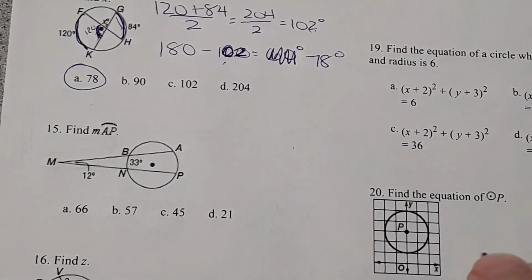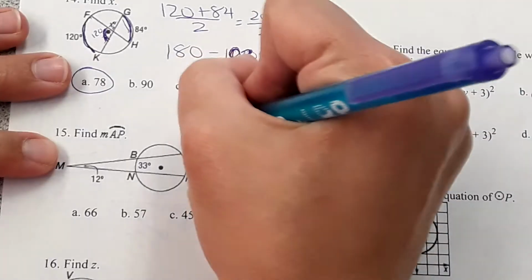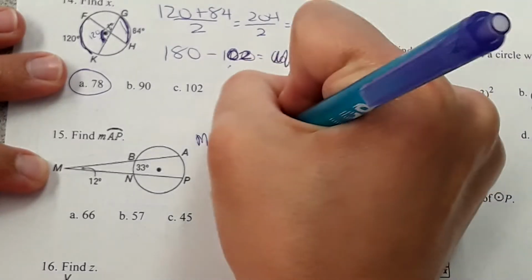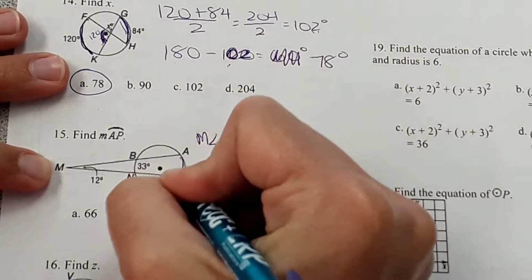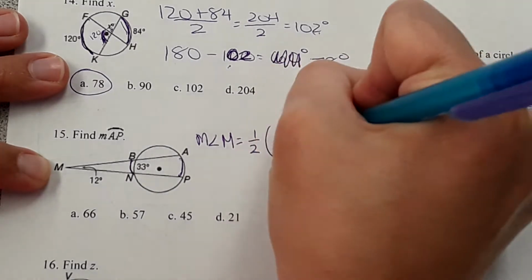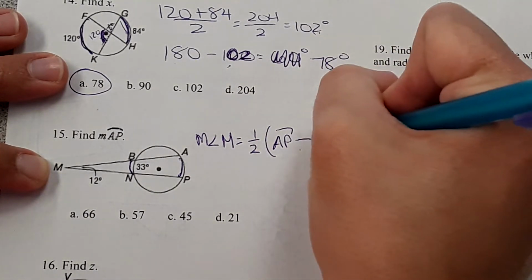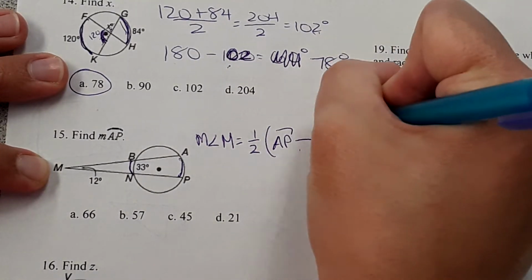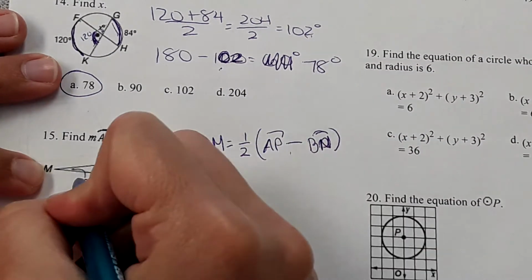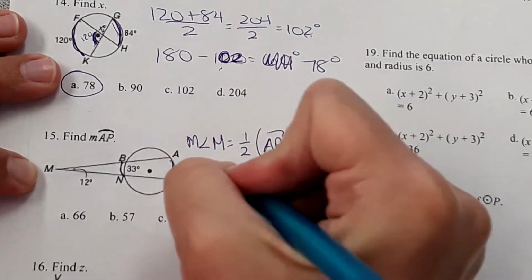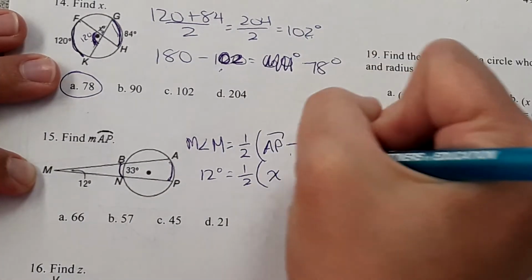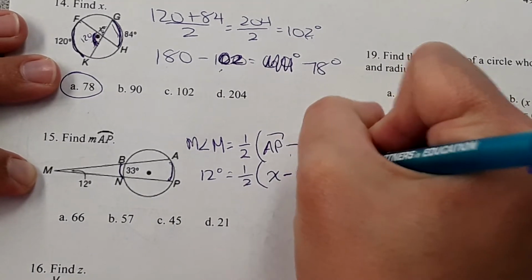Number 5. For this one, the equation looks like this. Measure of angle M equals 1/2 it would be this arc minus this one. So arc AP minus arc BN. And then what I need to do is plug in the numbers I have. It already gives me the angle measure, 12 degrees. Arc AP, I don't know, so I'll call that X. And arc BN is 33 degrees.